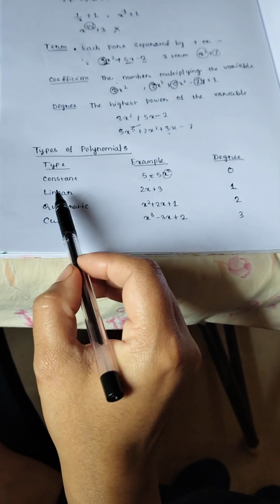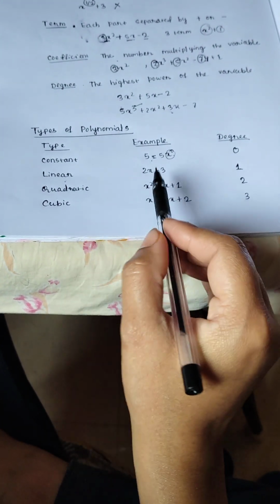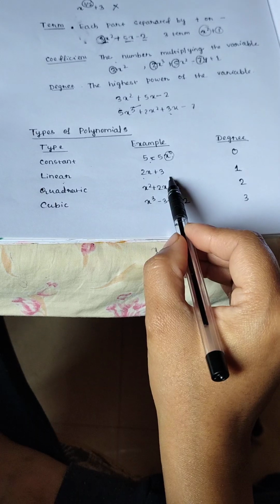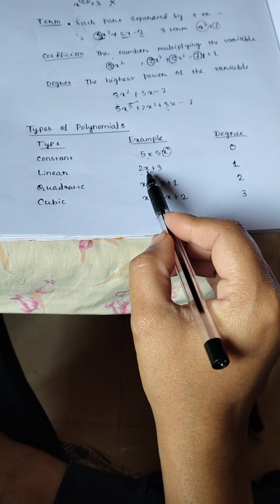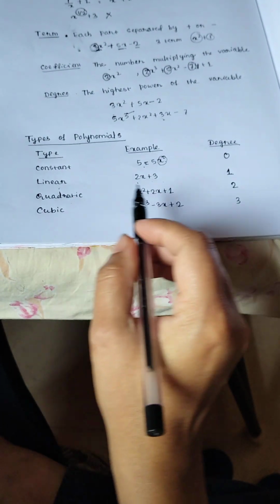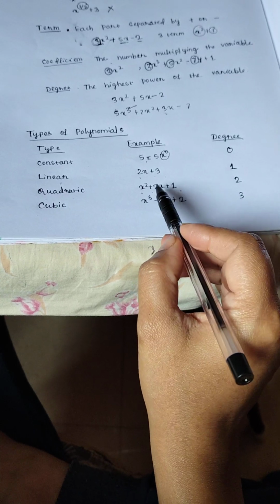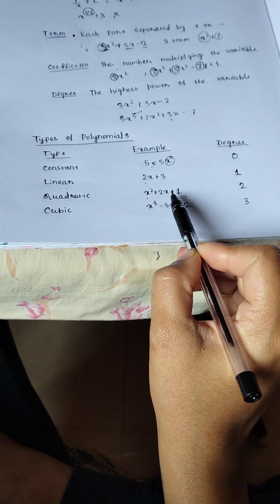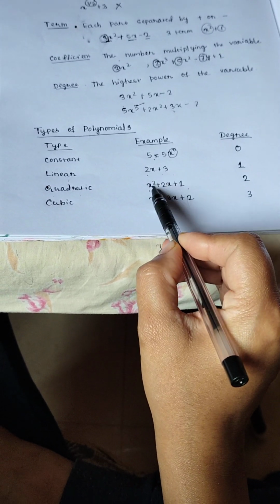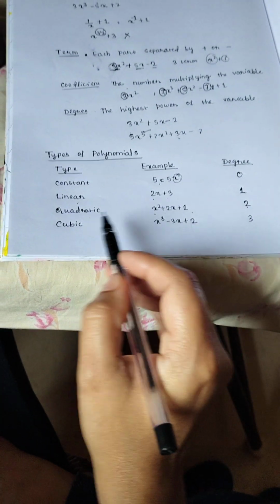Another type of polynomial is linear polynomial. Example 2x plus 3. Here the degree of the polynomial is 1. Quadratic polynomial, for an example x square plus 2x plus 1. Here the highest power of the variable is 2. So the degree of the polynomial is 2.